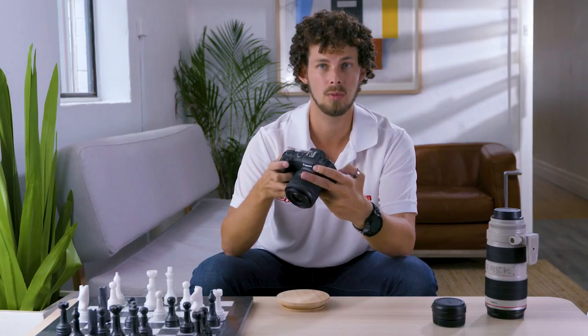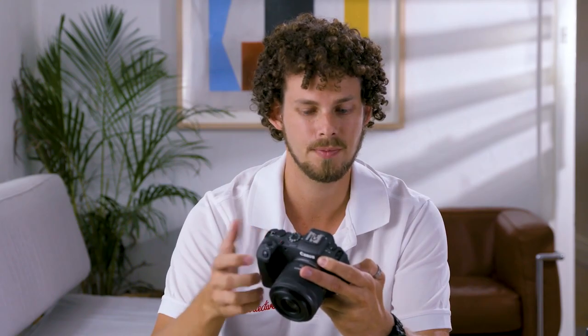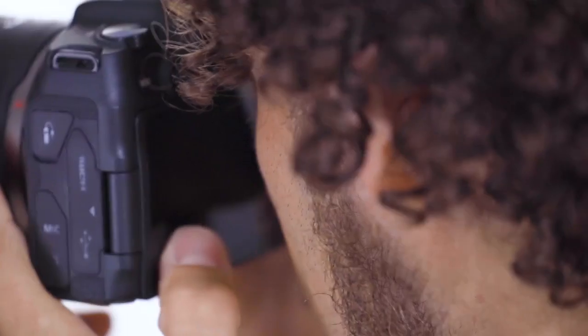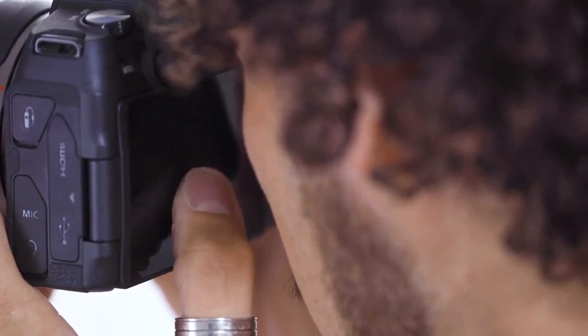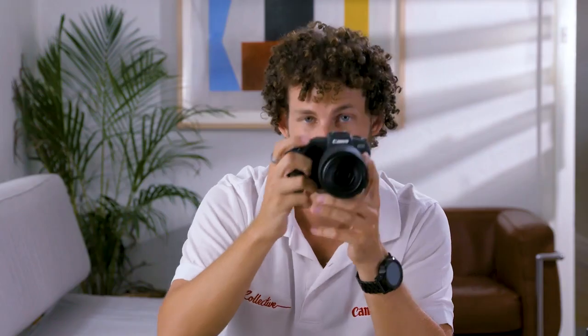This works really well for me because it means that I'm not affecting the screen or the focus points when I'm shooting, and I don't touch it with my nose instead of my finger. So for me, bottom left, camera comes up to my eye and I touch and slide my focus point around until it's on the subject, and then I can focus and capture that shot. Nice and simple, easy to use.